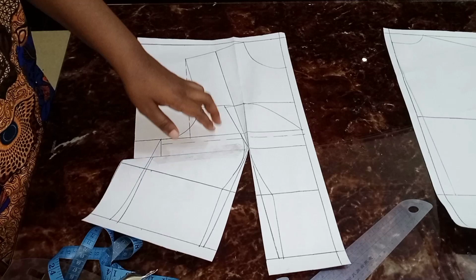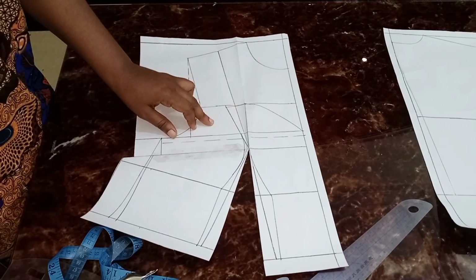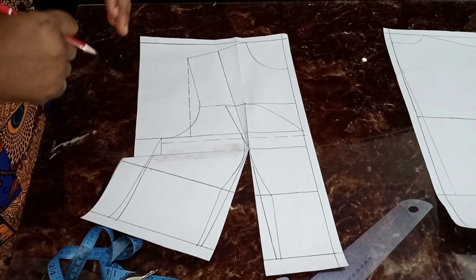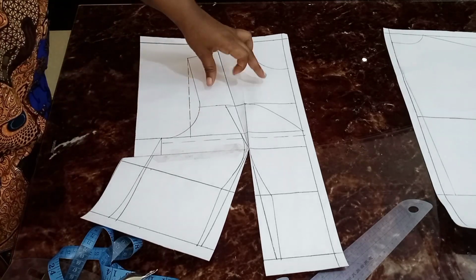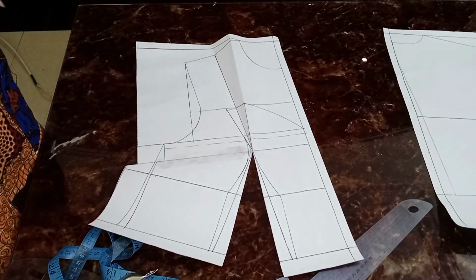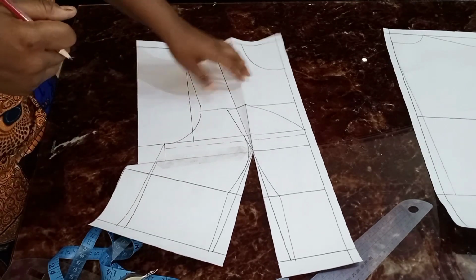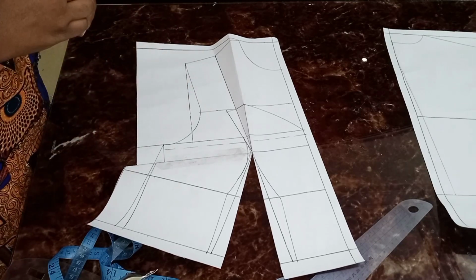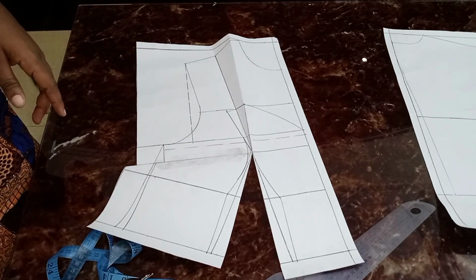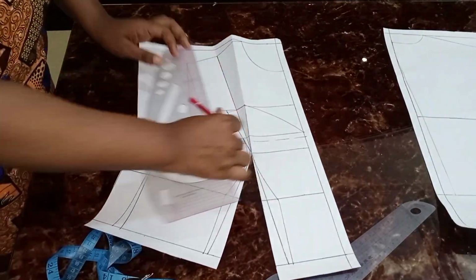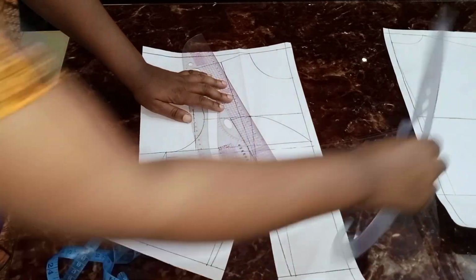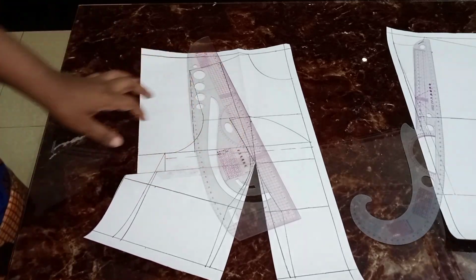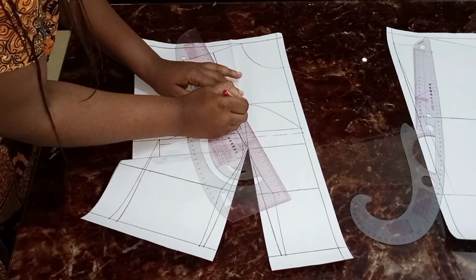Now there's what we call yoke tightening. Note that from our overbust line upwards is now our yoke. So there are two ways that you can make use of your yoke. One is to go ahead and just cut it out and make use of it like this. The only thing is that when you're joining, you have to trim off the excess. The second one is for us to go ahead and tighten our yoke, and to do that, we'll come in with our ruler and connect from the mid shoulder to our overbust line, like so. We'll connect that using a straight line.